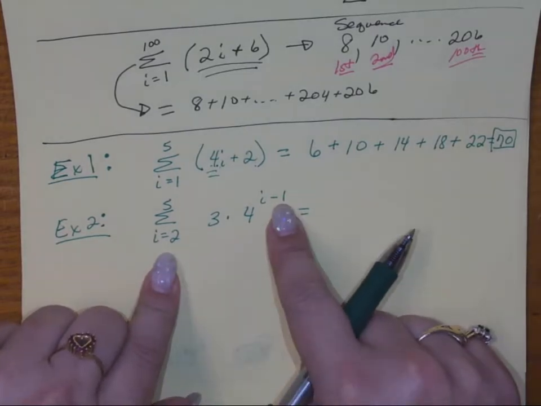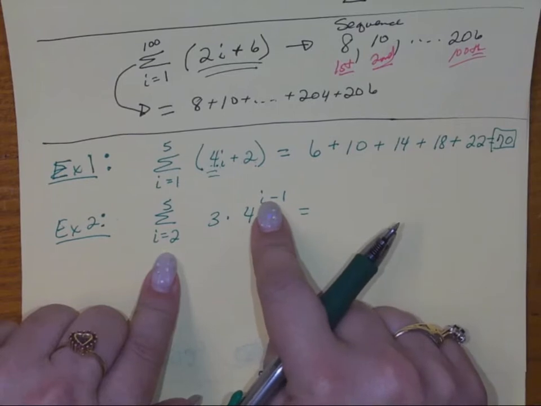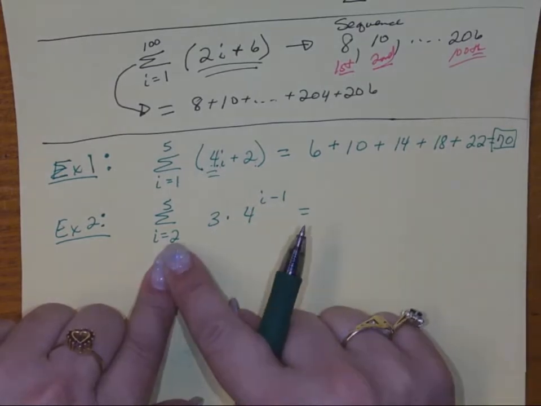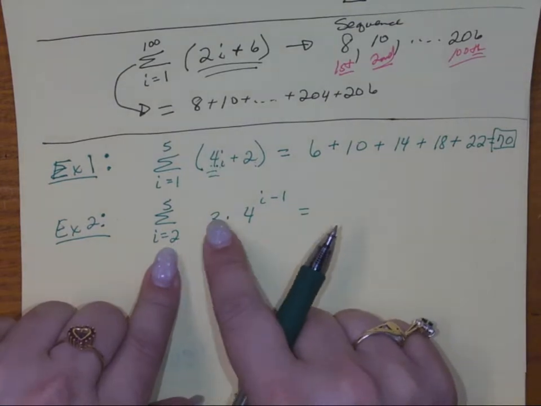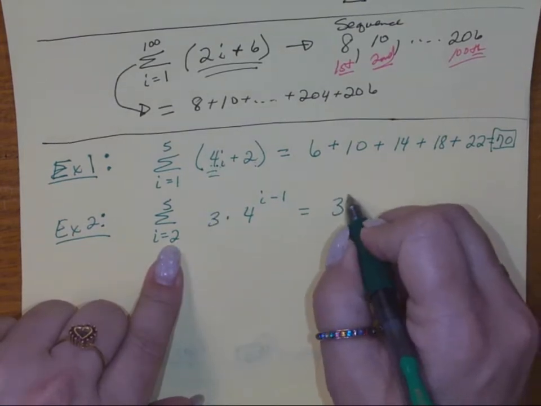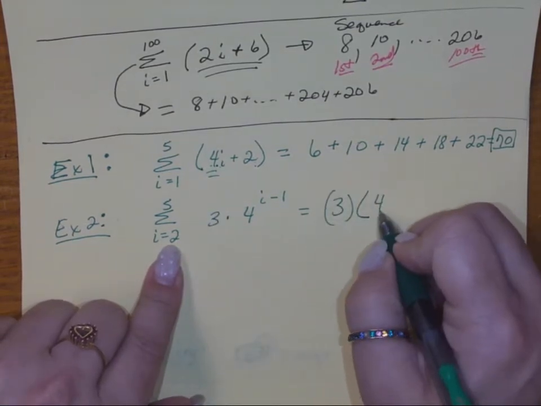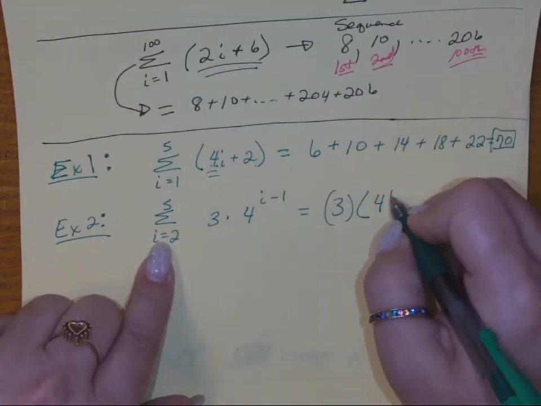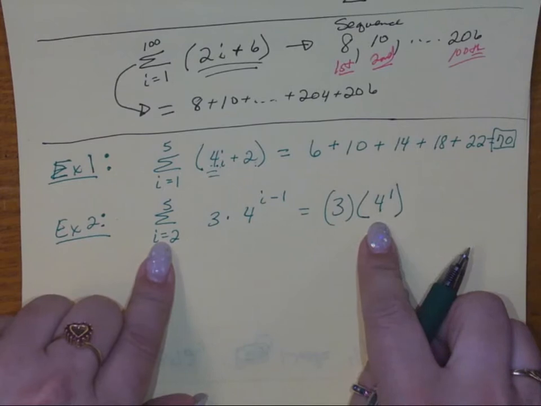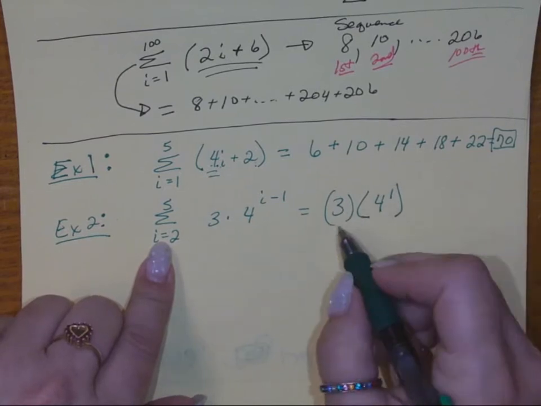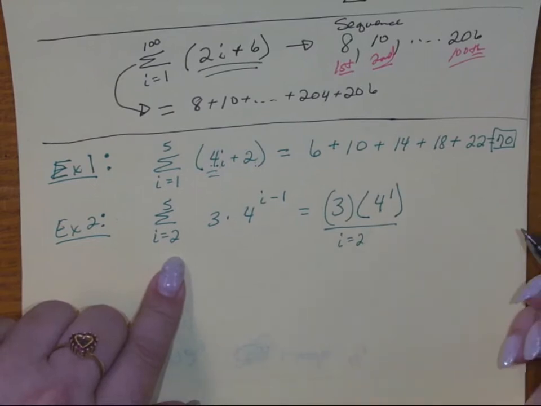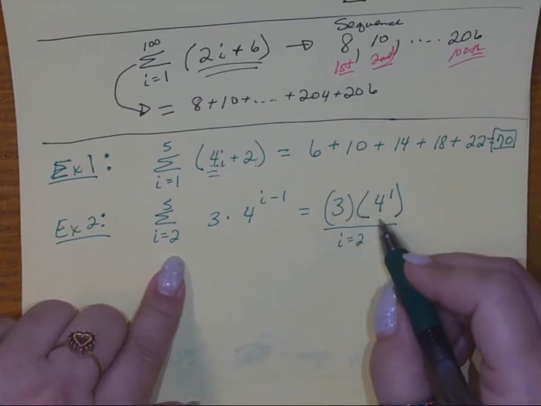And the second thing is that I've got this weird little adjustment step going on in my exponent up here. So whenever I stick in the 2, it's going to be 3 times 4 to the, but I'm putting in a 2. 2 minus 1 is 1. So I've got to do that little adjustment step in my exponent. So this is the second term. This is when i equals 2, right? So what's that going to be?